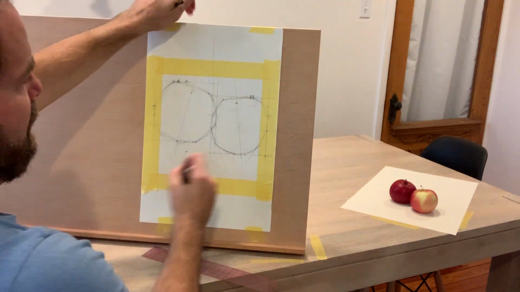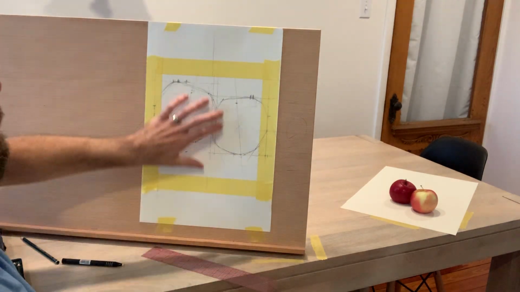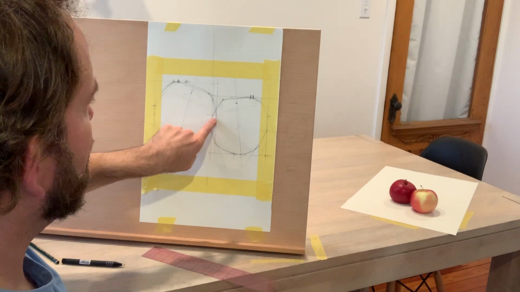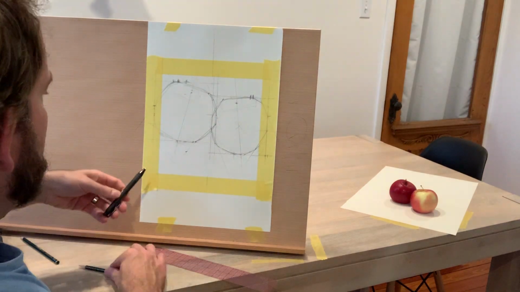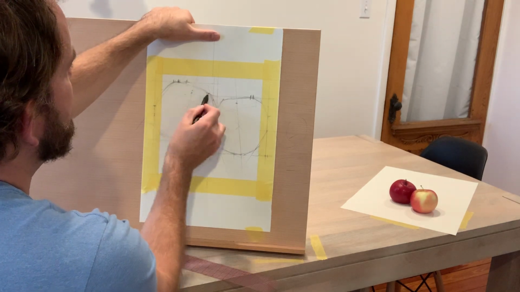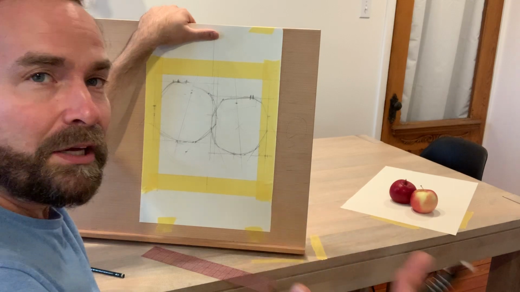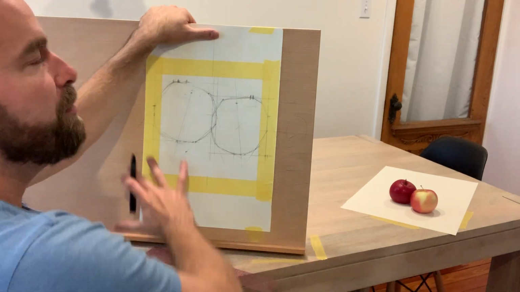Okay, so I went a little wide here. I'm going to take that off. But I have the basis of this. They just overlap and kiss a little bit there. And then from this point on, I can start to erase my lines, my straight line construction, my geometric lines, because you're going to put a skin on top of this.